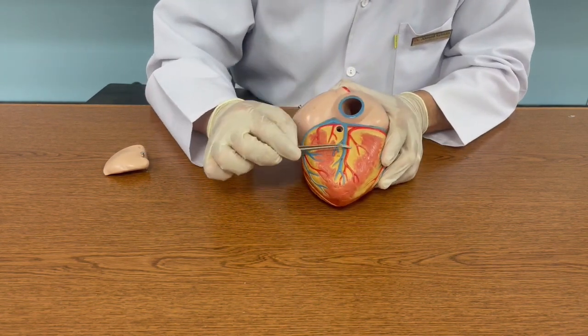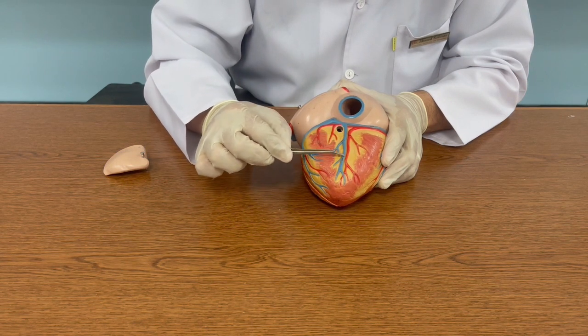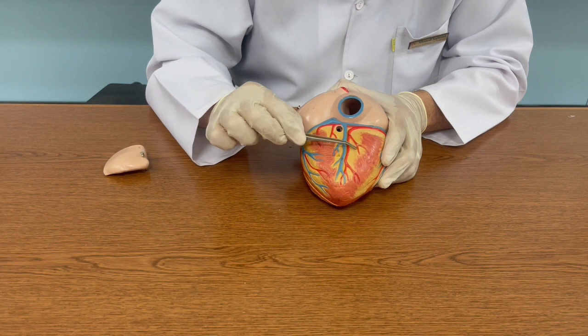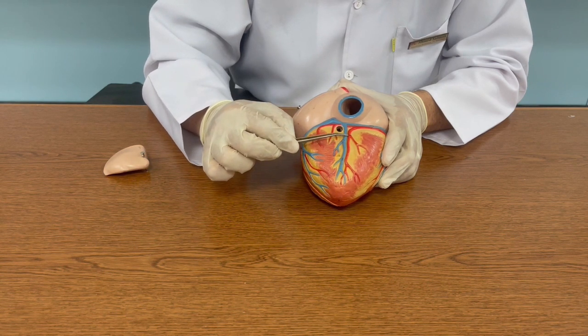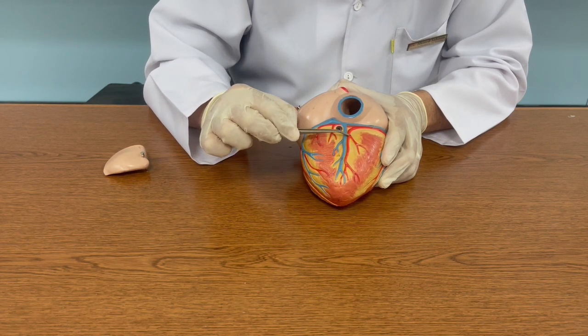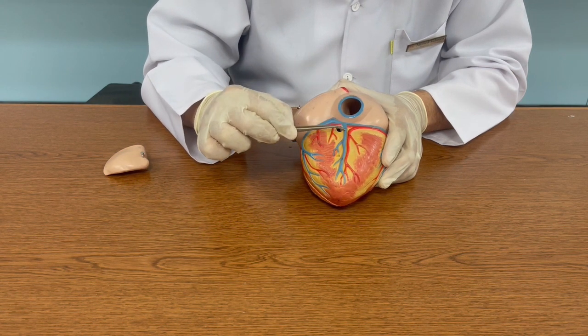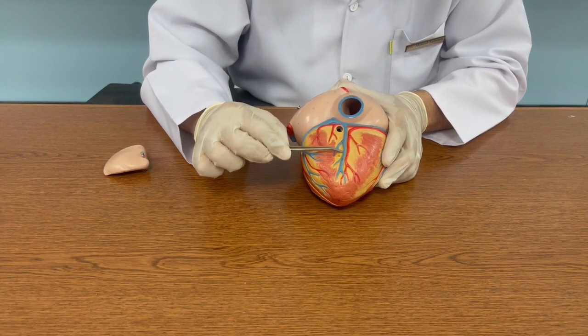This groove is called the inferior interventricular groove, which passes between the 2 ventricles. The posterior inferior interventricular groove contains an artery called the posterior interventricular artery, a branch from the right coronary, and the middle cardiac vein.